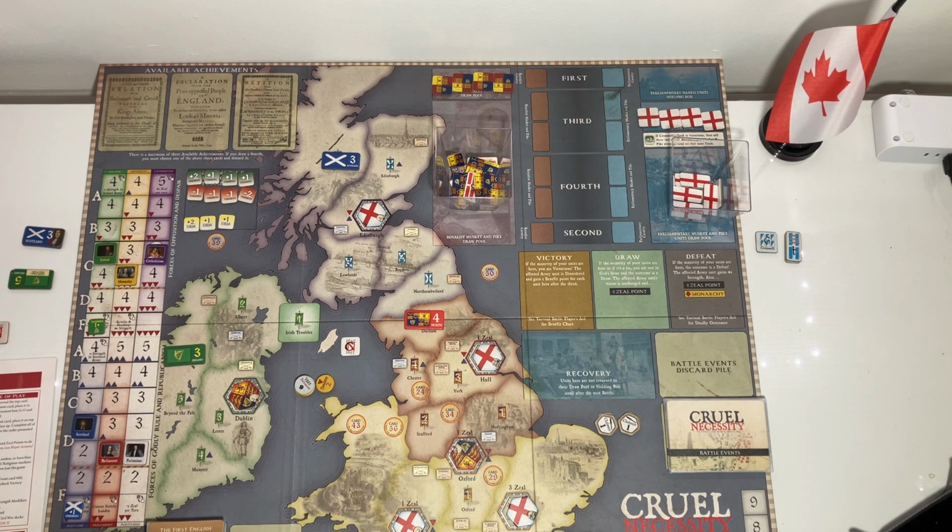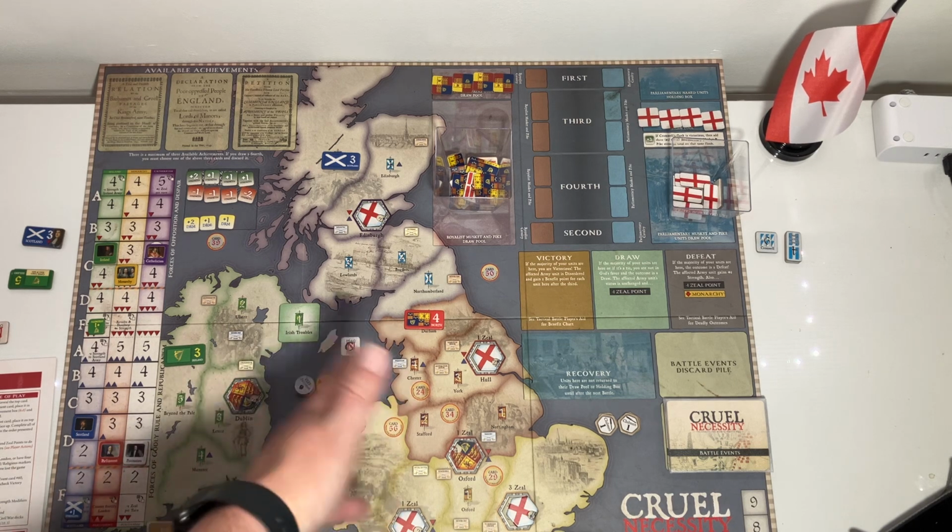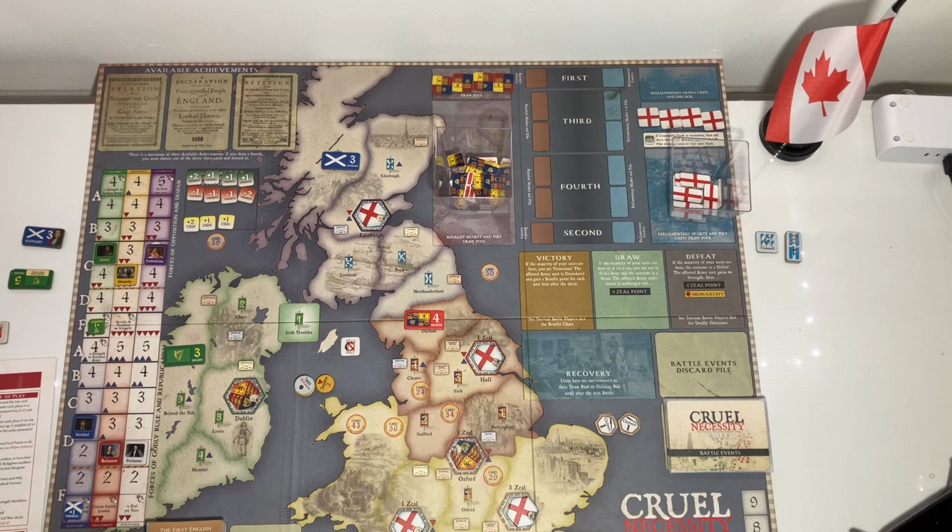But as you can see, the board is pretty simple. You've got the British Isles, so you've got Ireland, England, Wales, which is included, and Scotland, where all the major battles and conflicts took place during those civil wars. The rest of the board is basically the track on this side, where you are able to track how well or how badly certain things are doing.